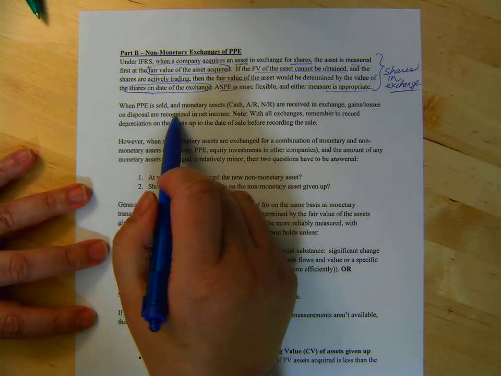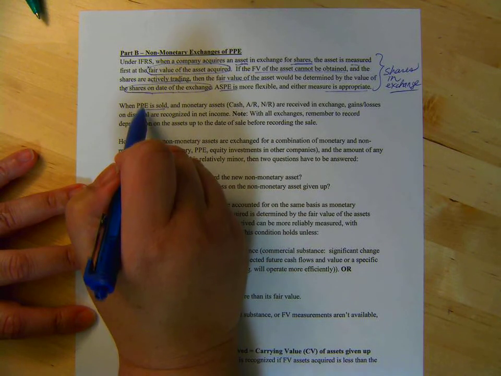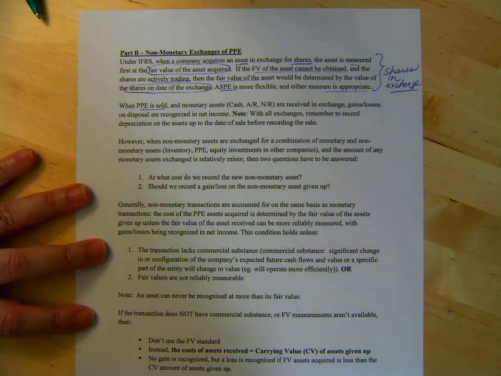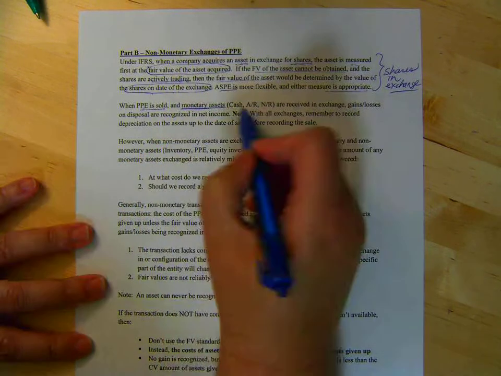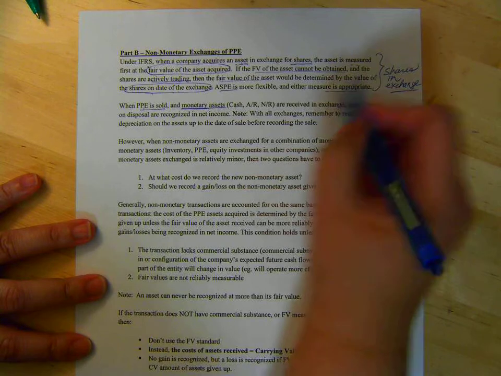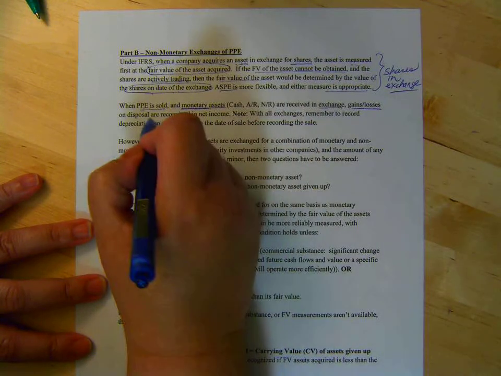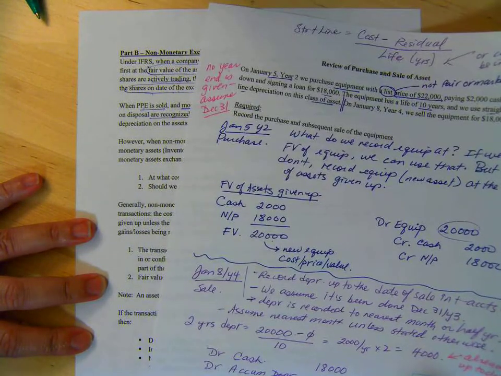Okay, when PPE is sold, and it's not personal protective equipment, we're talking property, plant, and equipment. And monetary, remember monetary too, so cash, AR, NR, are received in exchange, then we just record gains and losses, just like we did on the first example on page 10.